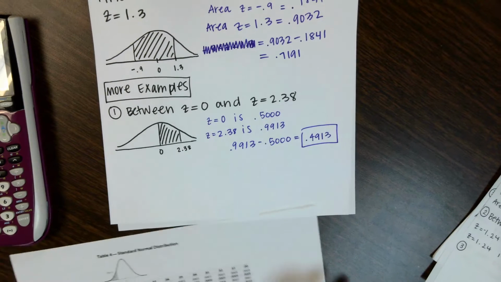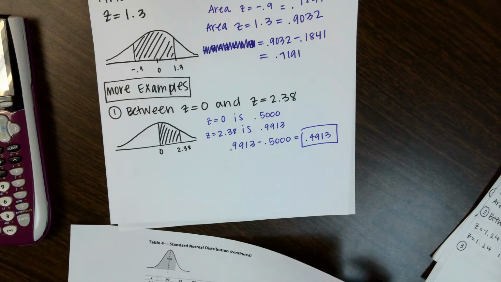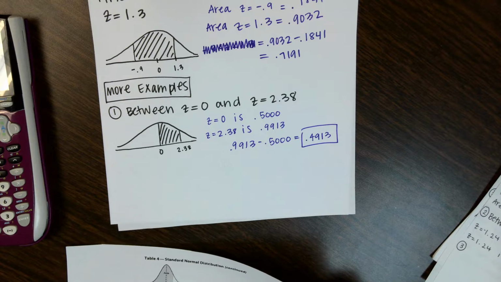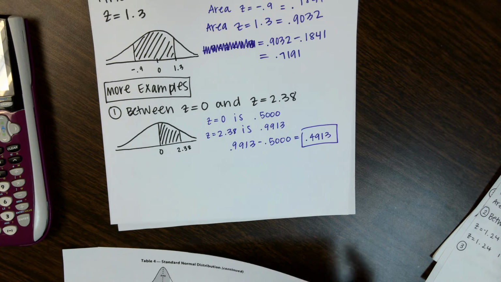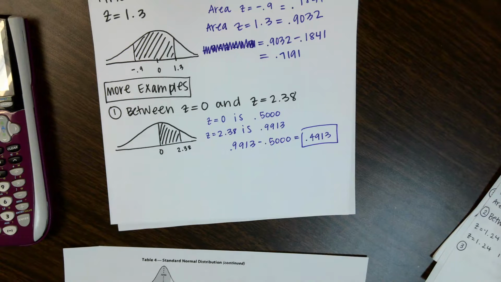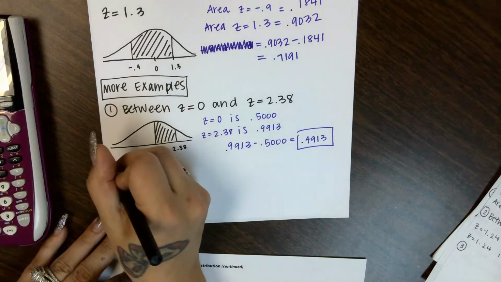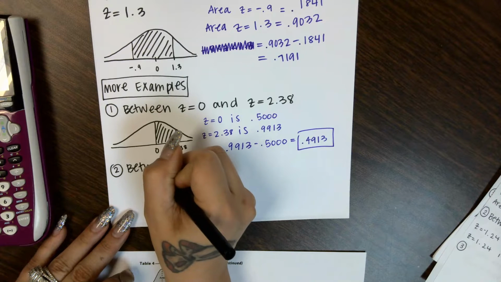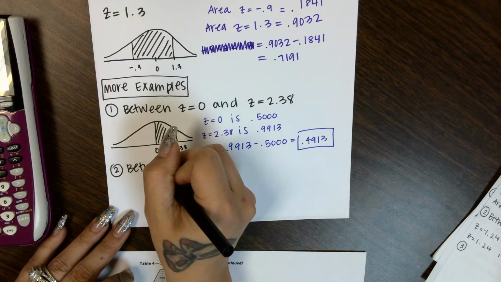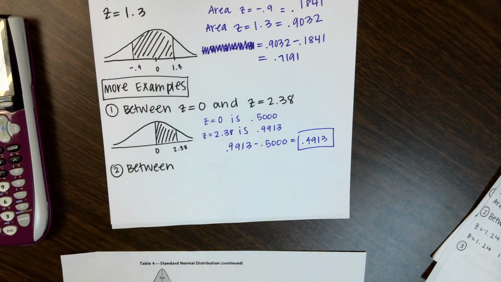Can you find them? Both of them are on the positive side. And then we're going to do one more. I'm writing and making sure you found them.